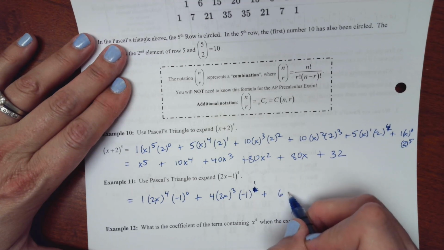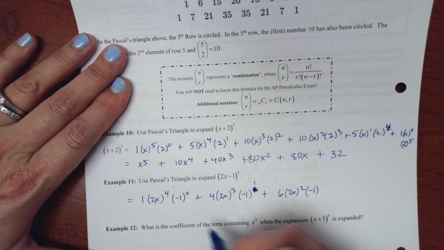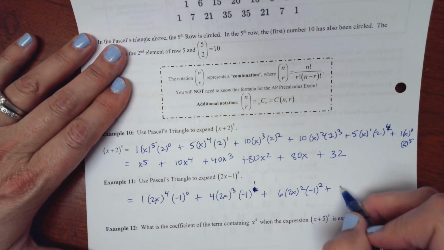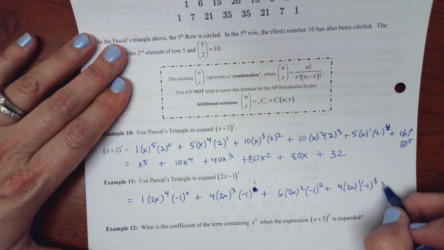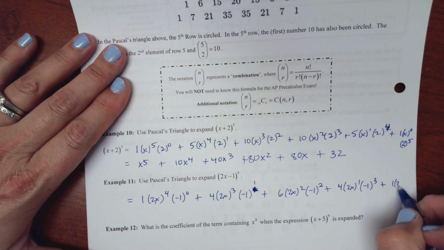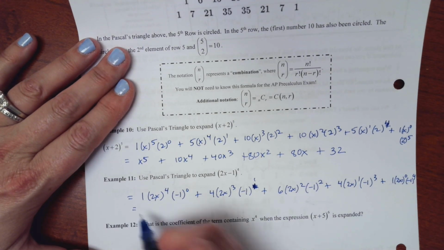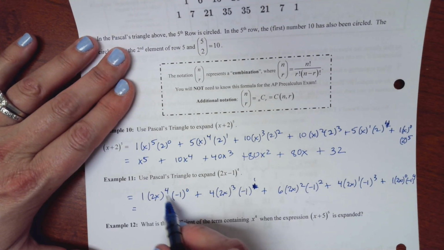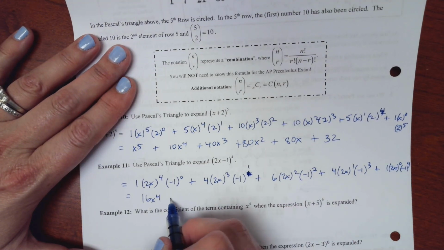Now 6, my 2x goes down to 2, but my negative 1 grows to 2. And then 4, my 2x goes down to 1, but my negative 1 grows to 3. And then 1, my 2x is nothing, but my negative 1 grows to 4. All right, so some of these are going to become negative. So 2 to the 4th is 16. That's just a 1, so 16x to the 4th. Here, negative 1 to the 1 is a negative, so it's going to be a minus here.